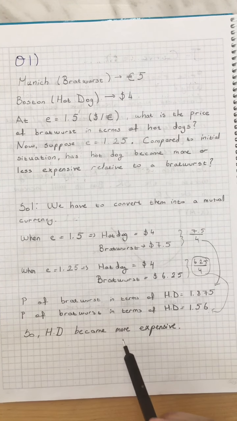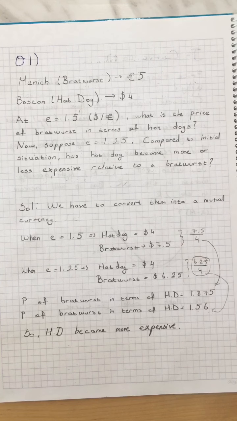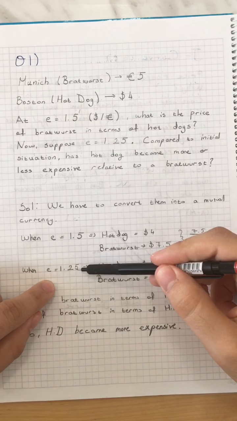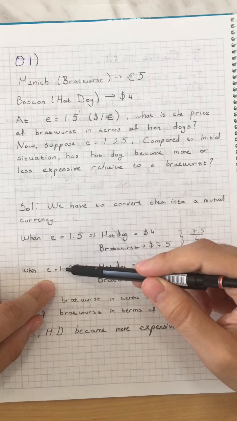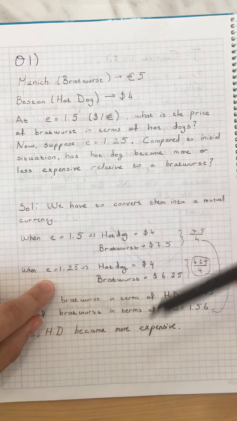The hot dog became more expensive and the bratwurst decreased in value, because in the initial case the euro was actually more expensive compared to the dollar. So the bratwurst was expensive compared to the hot dog. But when the euro depreciated, when the dollar gained value, because when E decreased in number, that means the dollar appreciated.